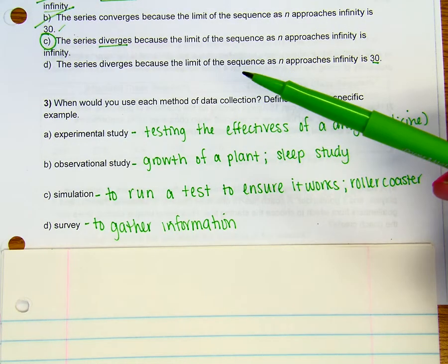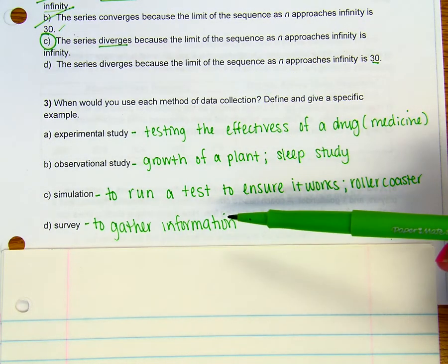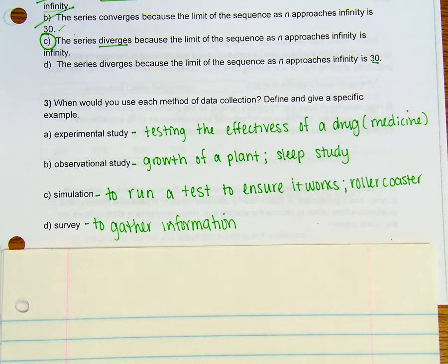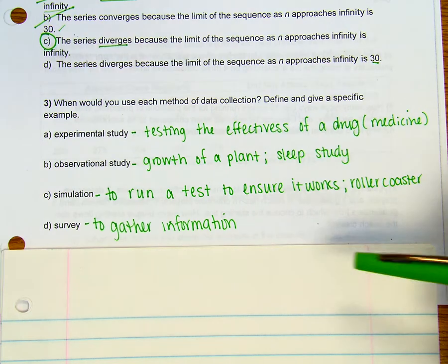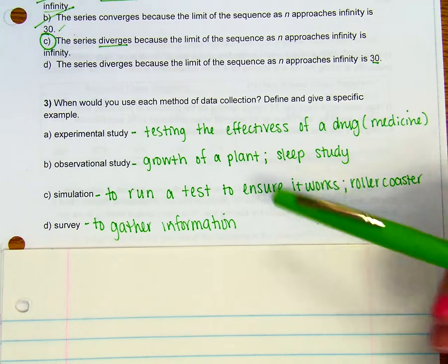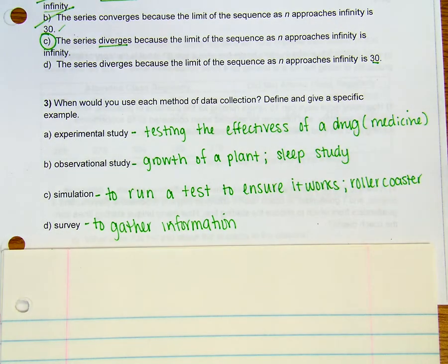And the last one is probably one of the more common ways to gather data collection, and that's a survey. So this question would look like if it's saying you want to figure out how many students have 5 or more brothers or sisters, what would you use to find out this information? Your answer would be survey here, because we would ask everybody questions, and that's how we would get our information.